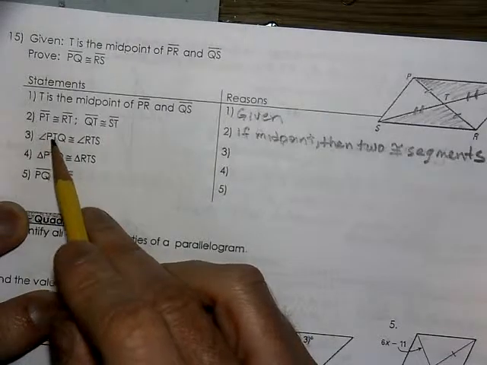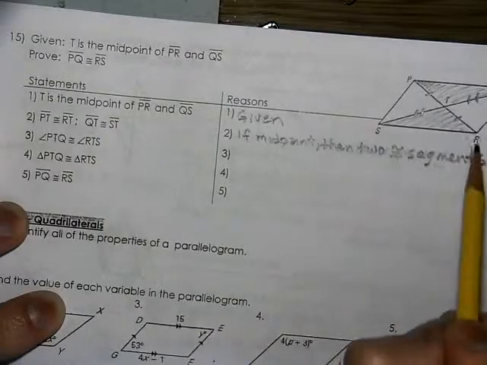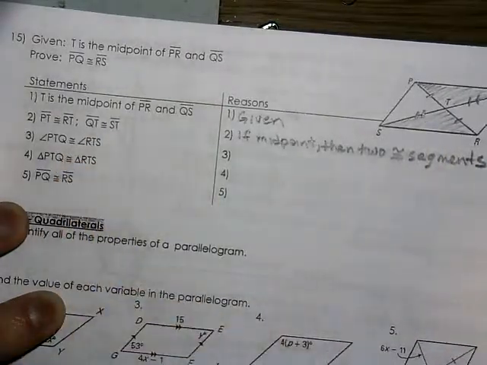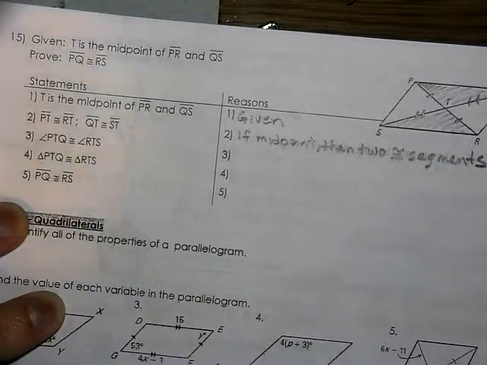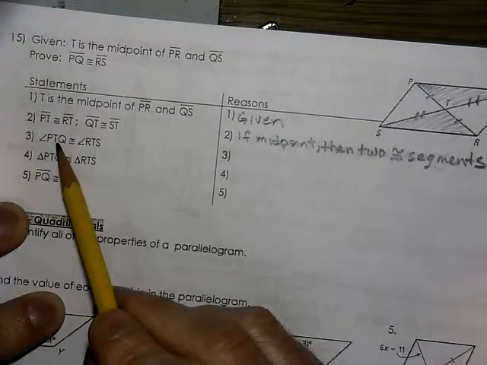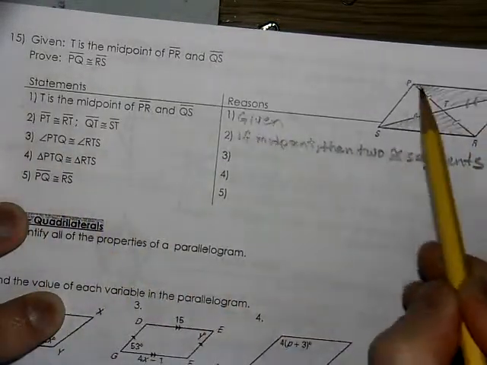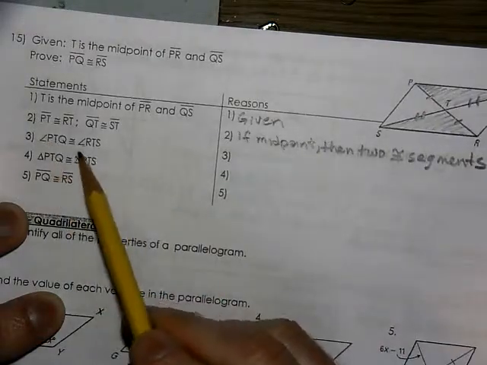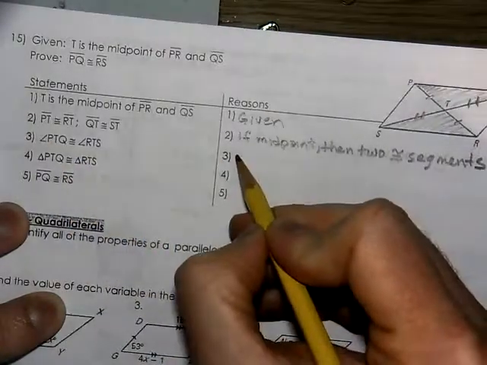Okay, where is this PTQ and this RTS? Why would those two angles be congruent? Notice we wouldn't say anything about alternate interior angles or corresponding angles or anything like that. We haven't talked anything about being parallel, but we have seen a big X that comes through here. So those look to be vertical angles.